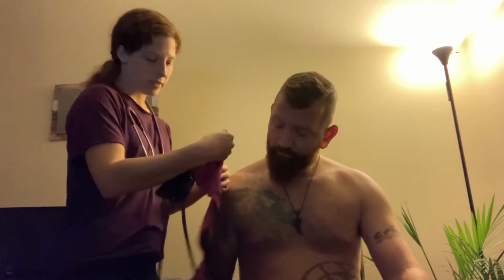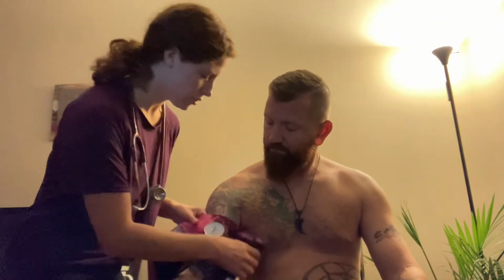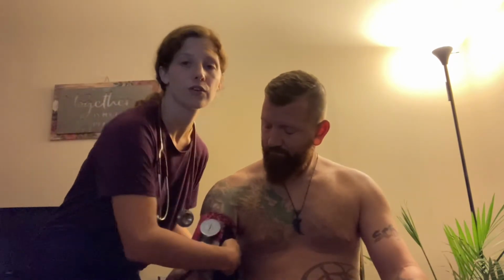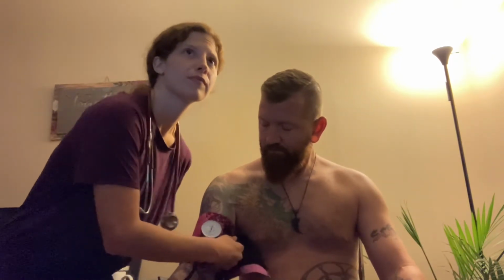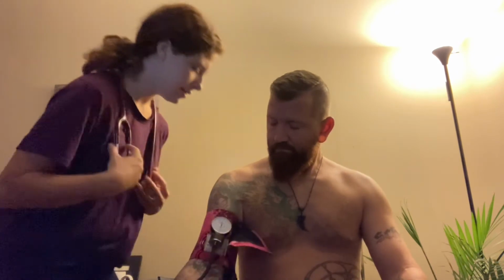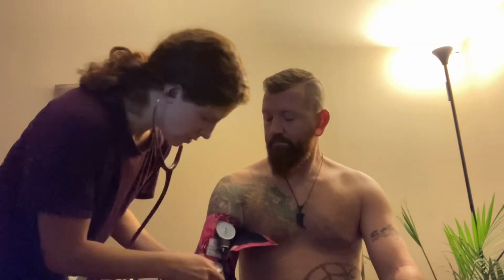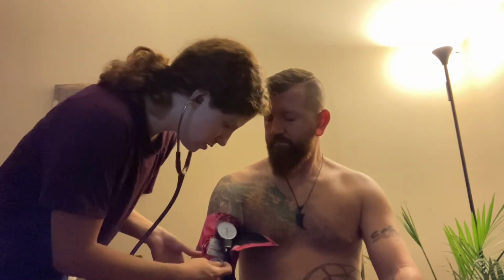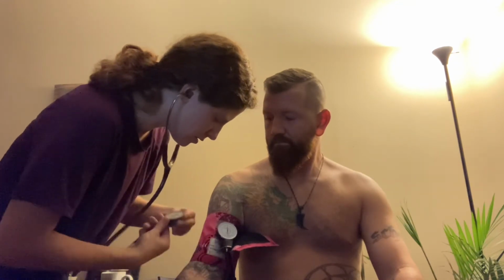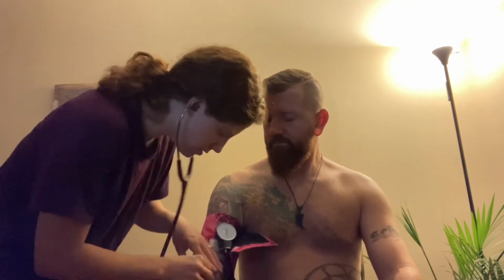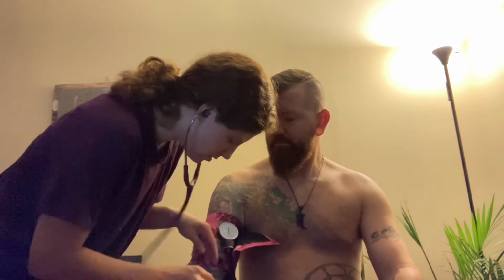During this, I would have counted respirations, but for the sake of time, since this is not the respiratory system, I'm going to go ahead and just do a blood pressure. I would also ask for his pain level and do a temperature as well for the vitals. So I'm going to go ahead and do his blood pressure. There we go.